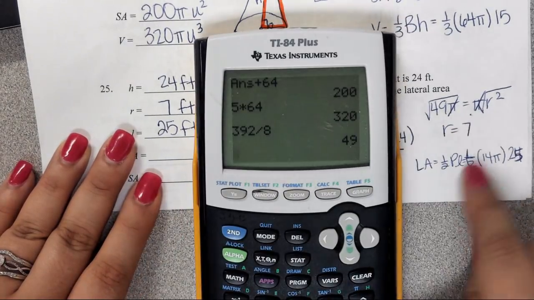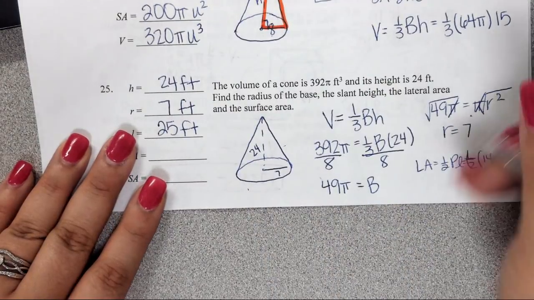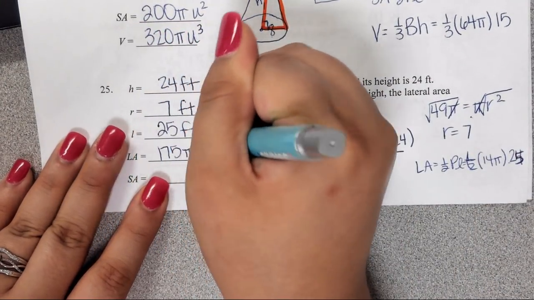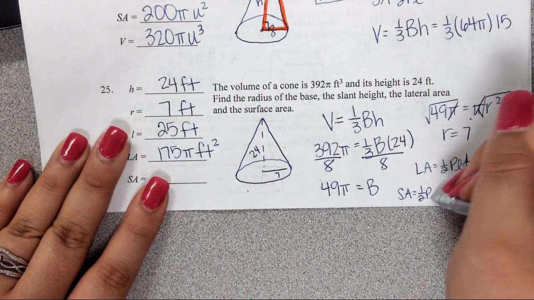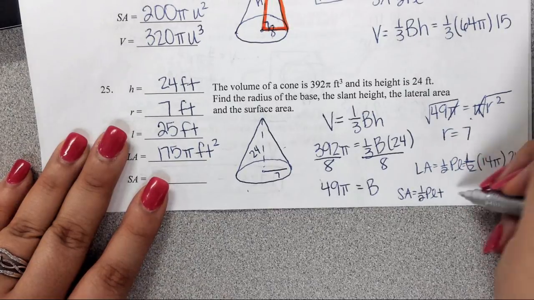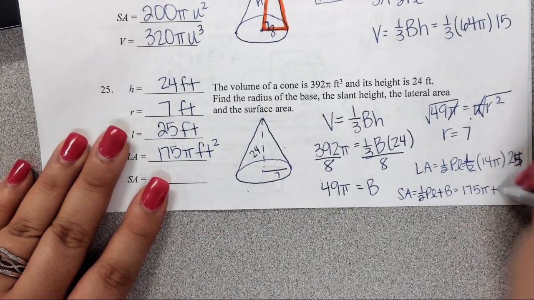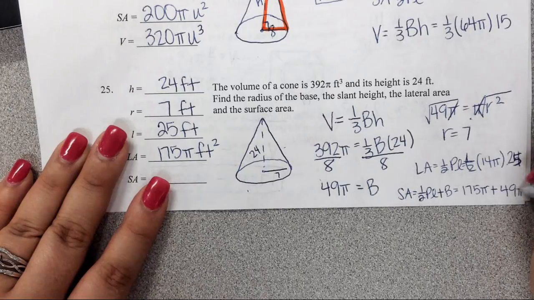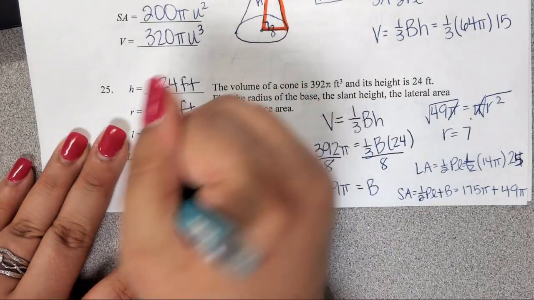All right, so half of 14 times 25 gives me 175 pi. Don't forget your pi. And so my SA would be half PL plus 1 base. Well, I know that's 175 pi plus, what's the area of the base? 49 pi. And 175 plus 49 is 124? No, 224.